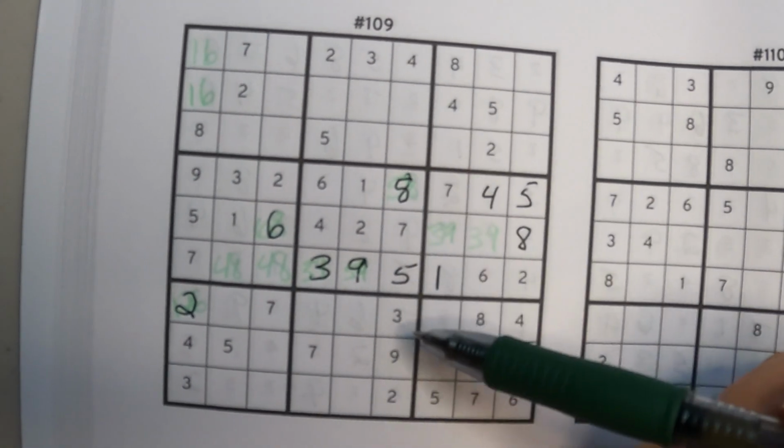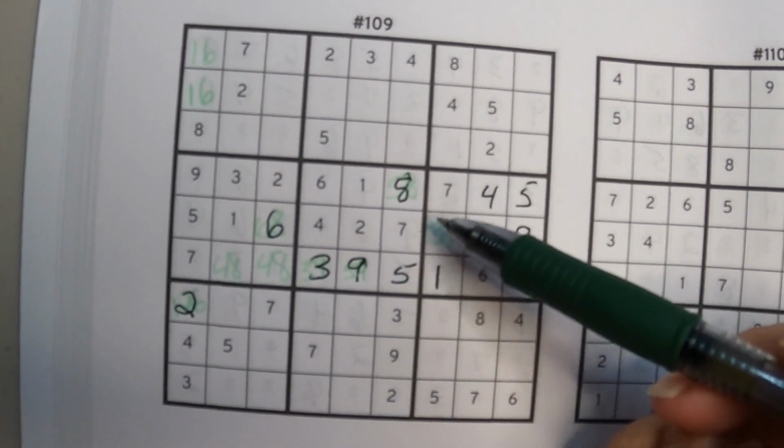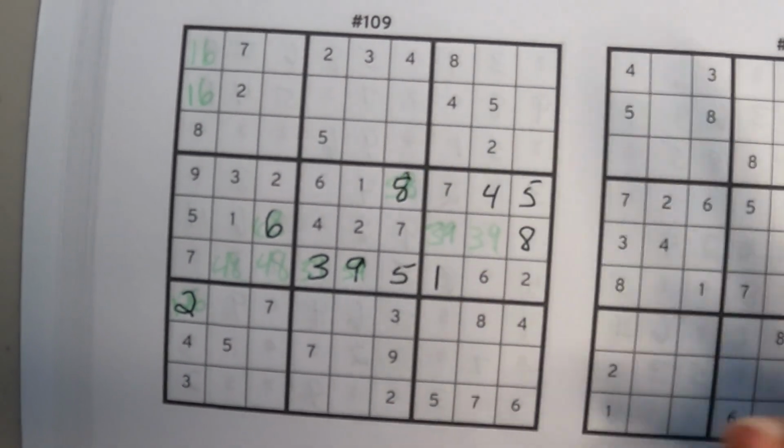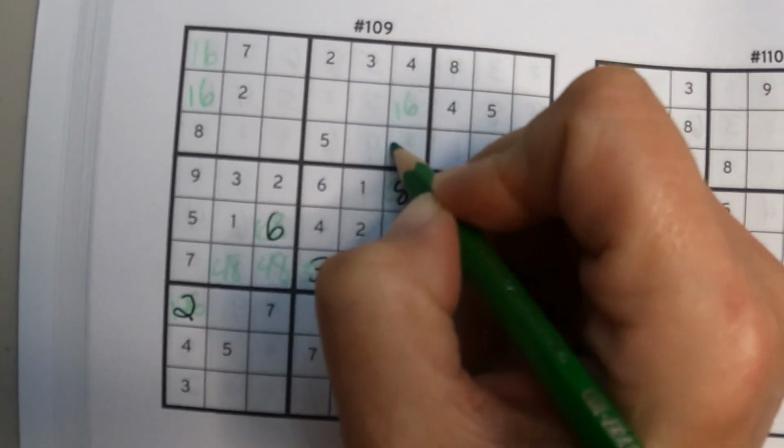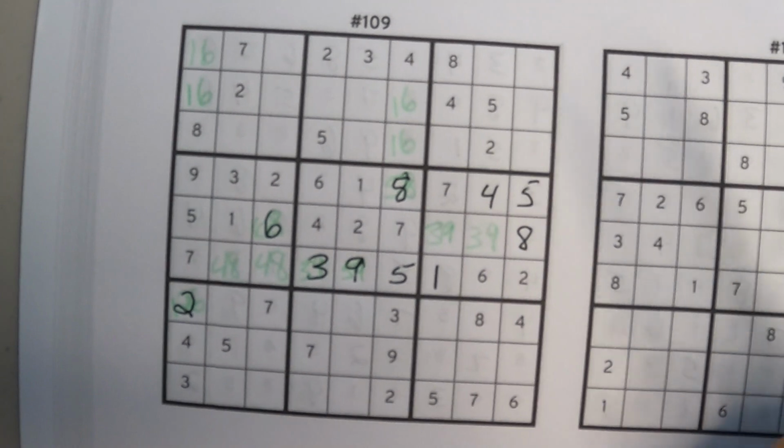If we look at this column then, we're missing a 1 and a 6. And we don't have any help. So 1, 6.